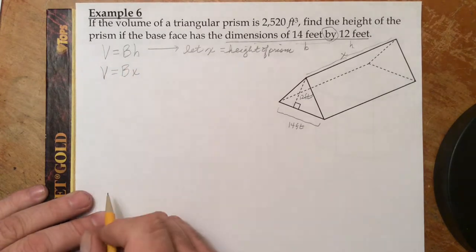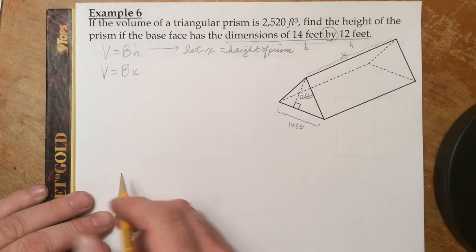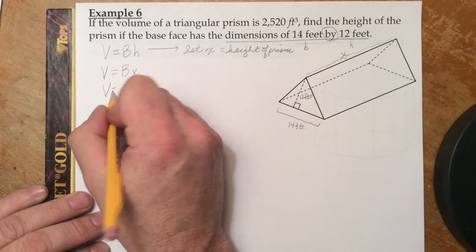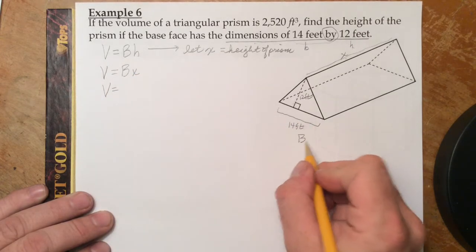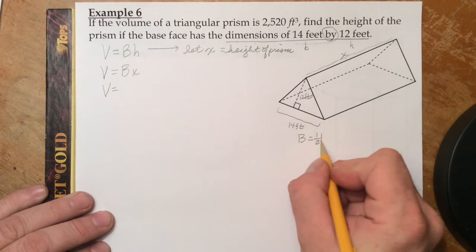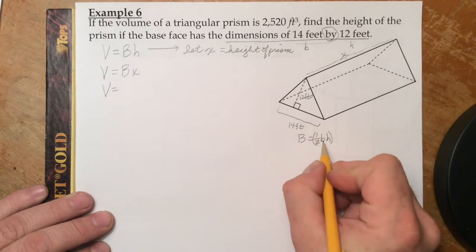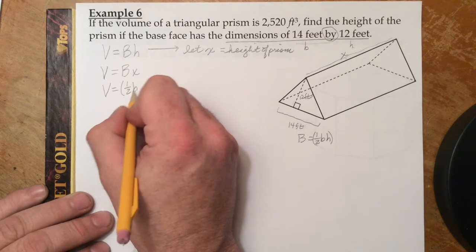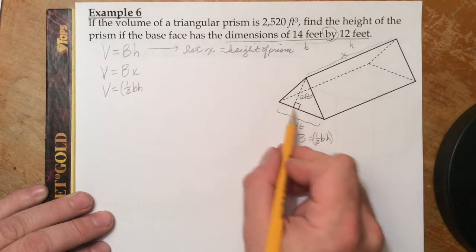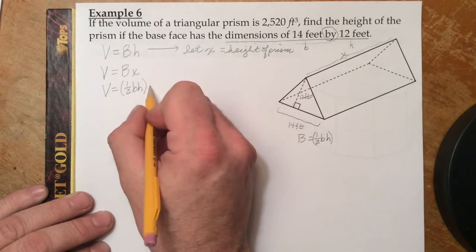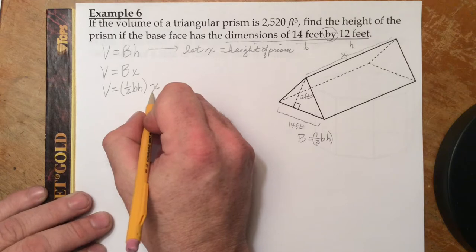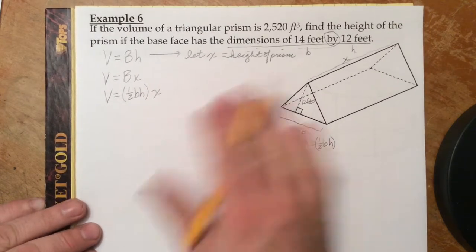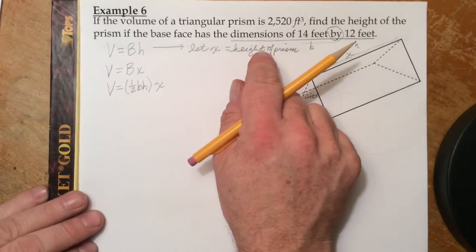Now going from here, notice since this is a triangular base, since the base face is a triangle, its area is 1/2 bh. So we take this and put it in here: 1/2 bh, remember base times height, of the base face, times x, the height of the prism. Now that we've laid everything out, all the variables, let's go ahead and plug in what we know.